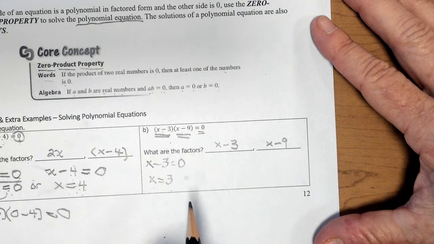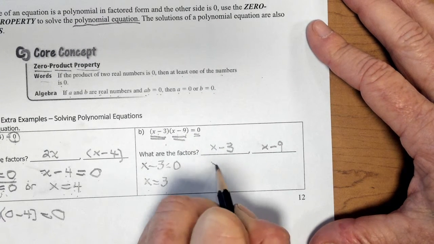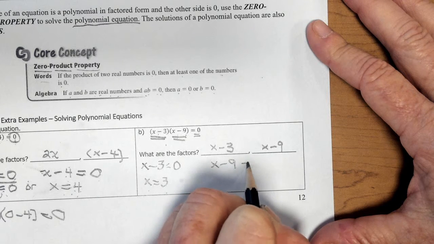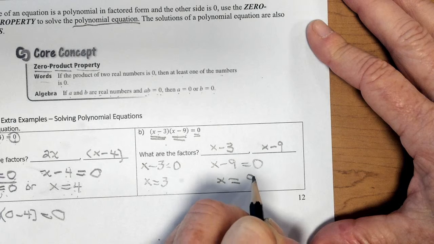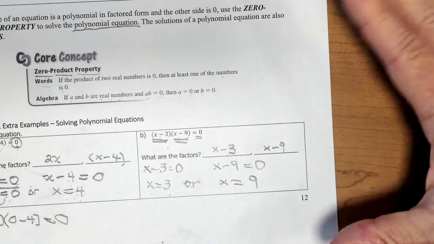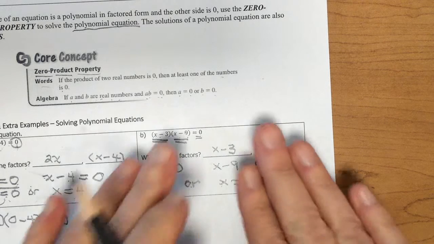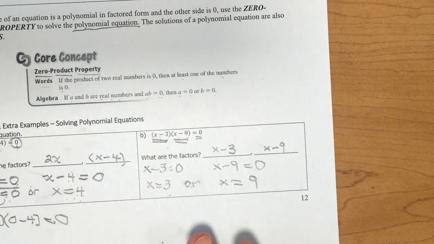Well, that's how I get 0 as one factor. So now let's look at the other factor. x minus 9 is equal to 0. Therefore, x is equal to 9. Okay, so either x can be 3 or x can be 9, and they will both satisfy to make this equation equal to 0.